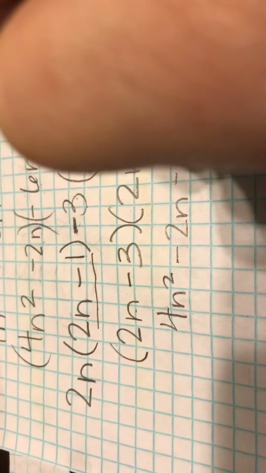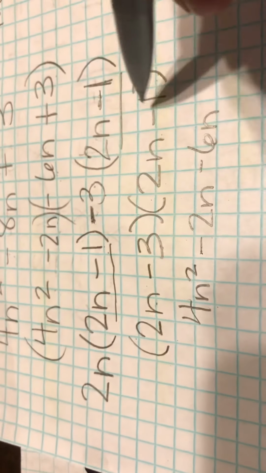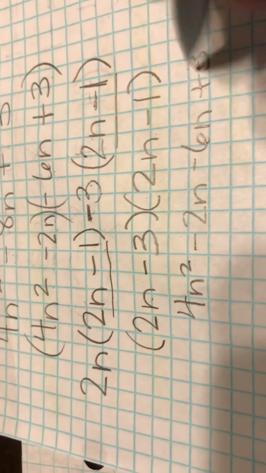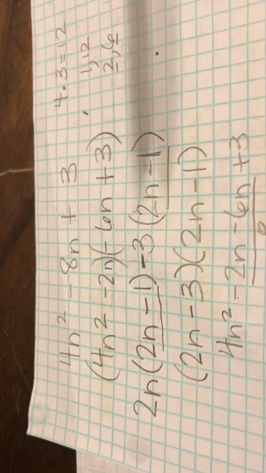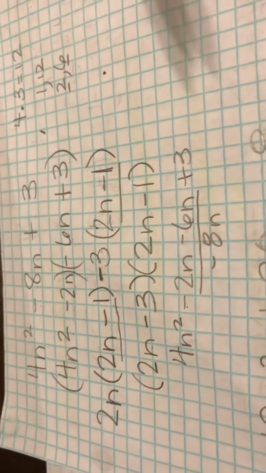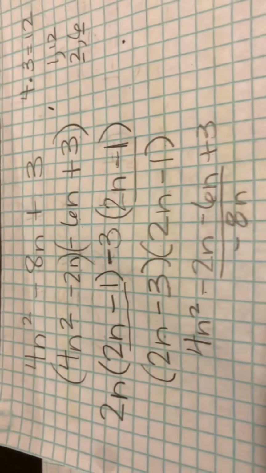To check it, 2n times 2n is 4n squared. 2n times negative 1 is negative 2n. Negative 3 times 2n is negative 6n. And then negative 3 times negative 1 is positive 3. And right here, there's my negative 8n. And I look, 4n squared, 4n squared. Negative 8n, positive 3, positive 3. And that is factored.